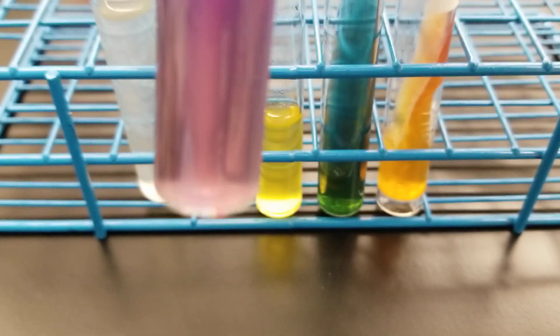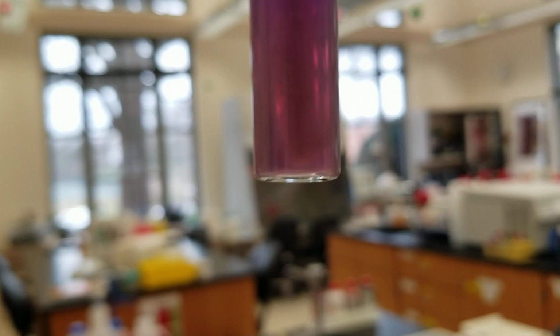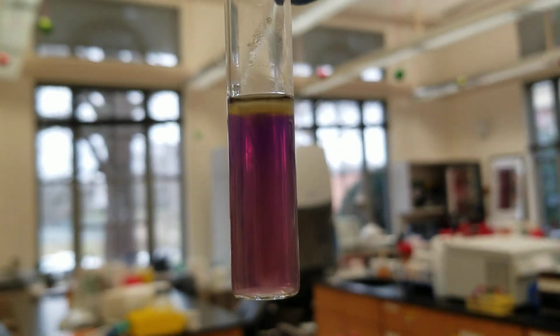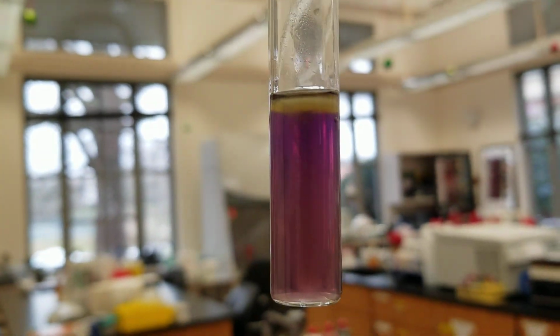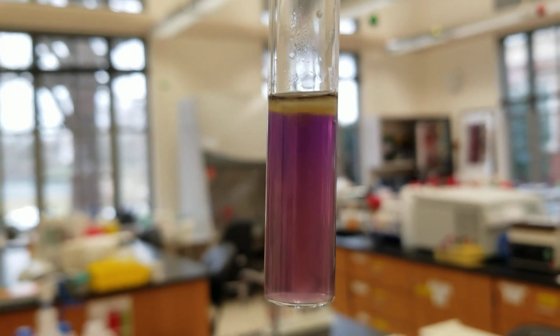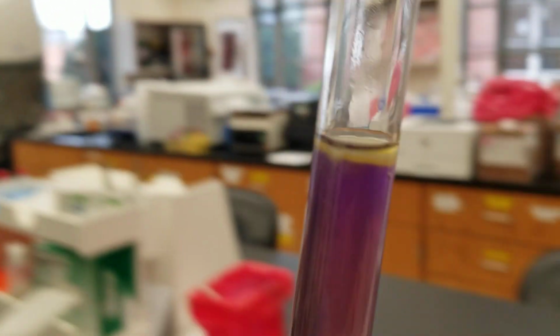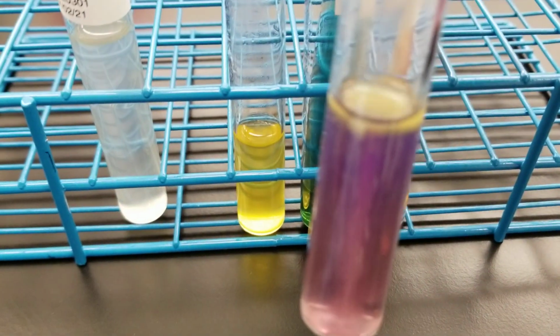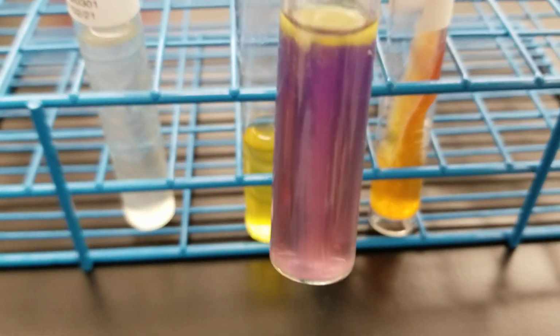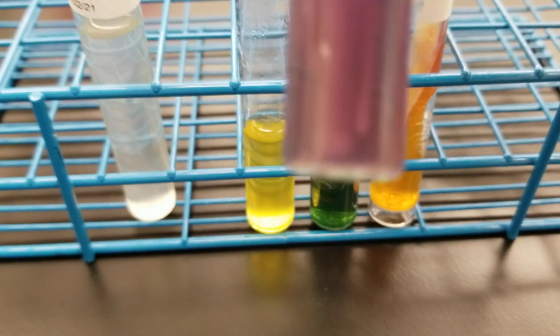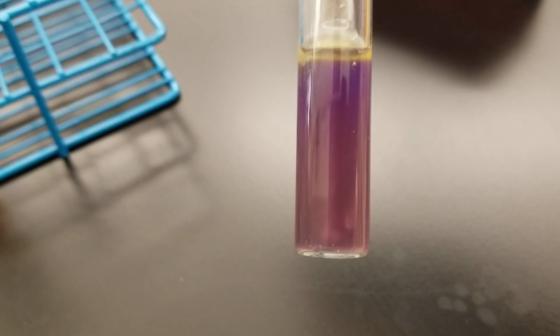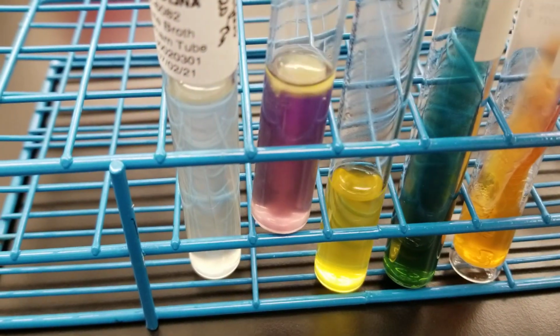You can't really see the cloudiness of the purple there, but there is, it's really hard to tell, but it is ornithine positive because it's a cloudy purple, purpley gray. And there is movement away from the stab line. Honestly, it's not picking up very well on the camera here, but the results match there.